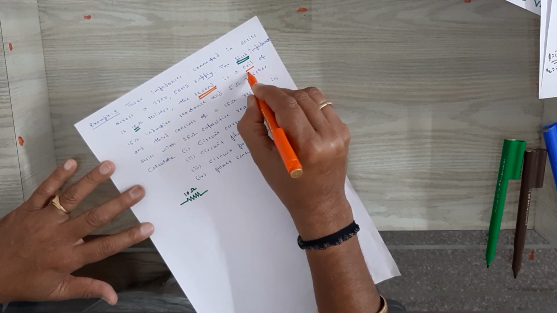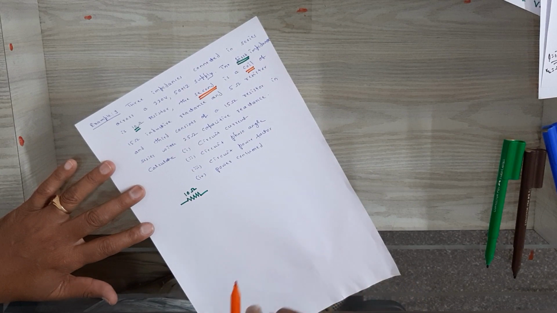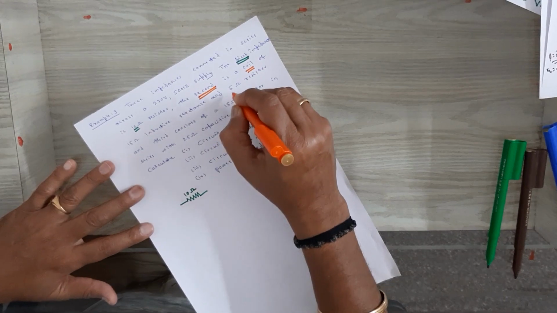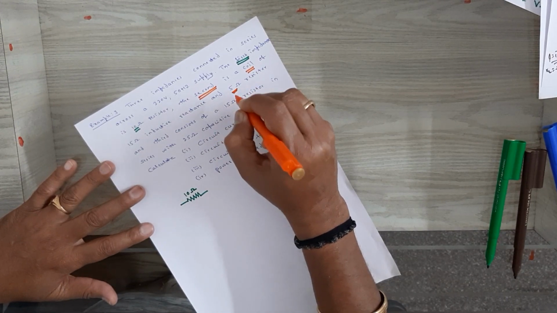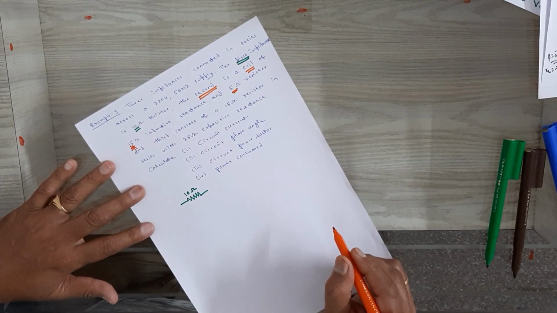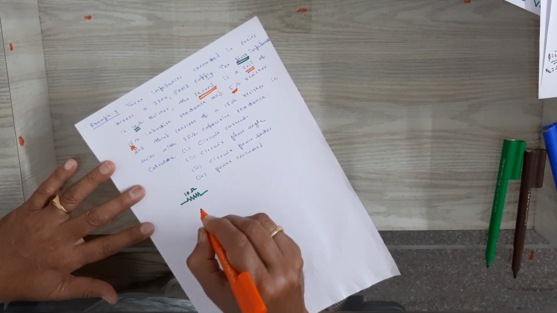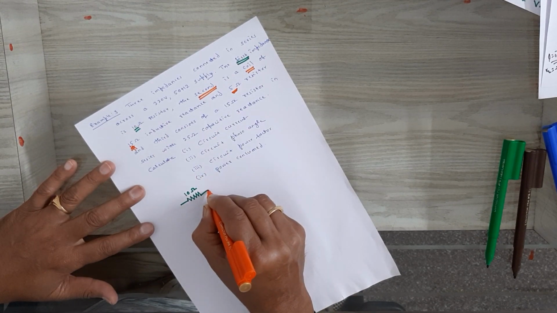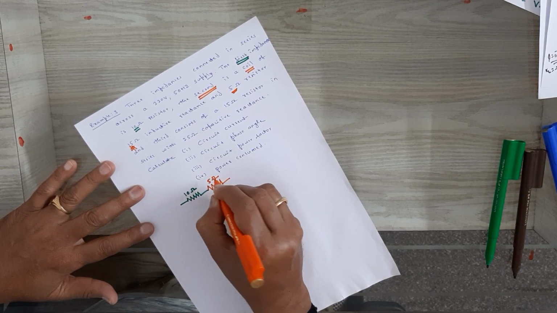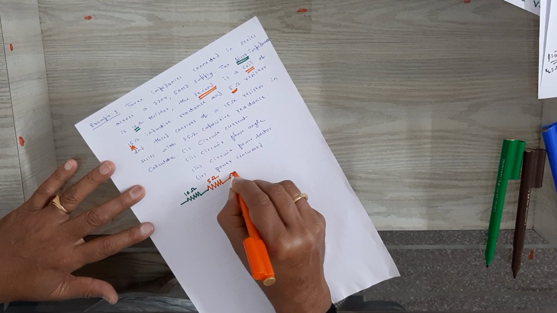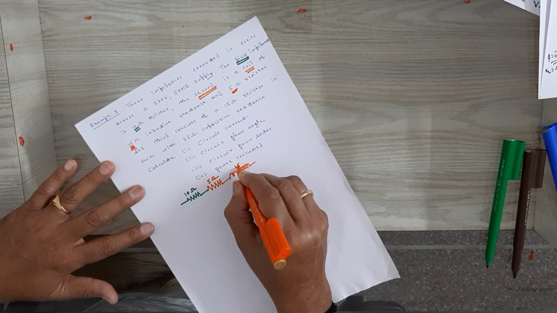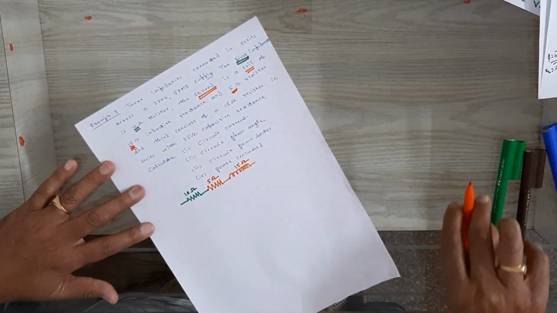The next, the second impedance is a coil. Coil means what? It is a combination of, once again, resistance and reactance. Given, the resistance of the coil is 5 ohm and the inductive reactance is 15 ohm. Therefore, I will draw the resistance of the coil first, having 5 ohm, and inductive reactance of 15 ohm.